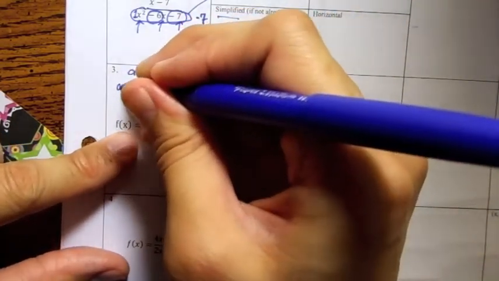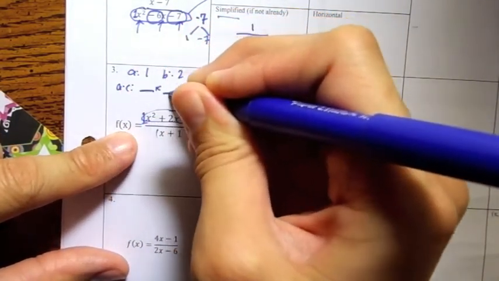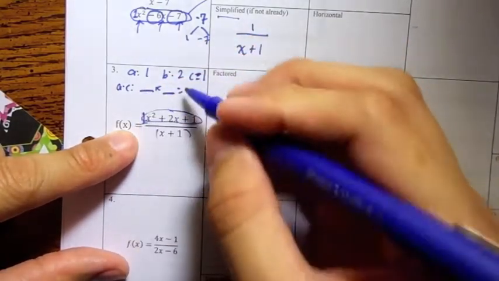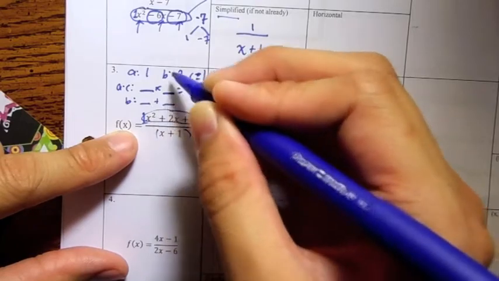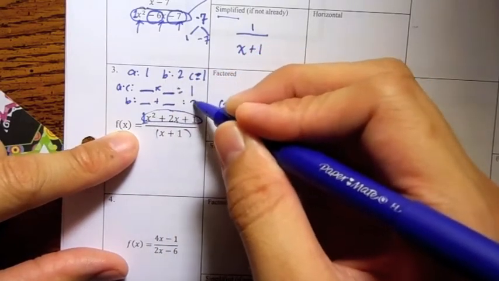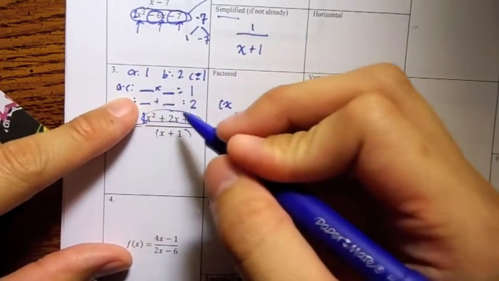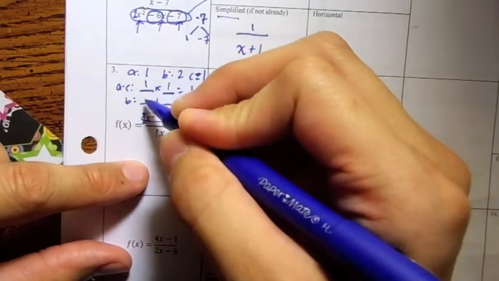So that means I want 2 numbers to multiply to give me my A times C. 1 times 1 is 1. And I need the same 2 numbers to add up to give you your middle term, which is 2. And the numbers that work are 1 and 1.